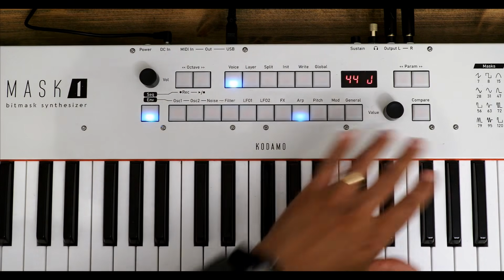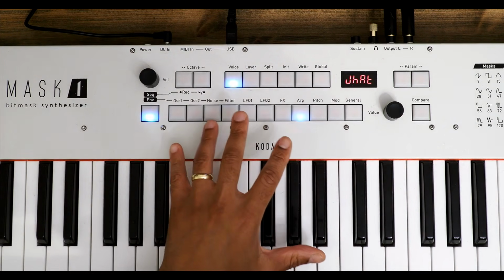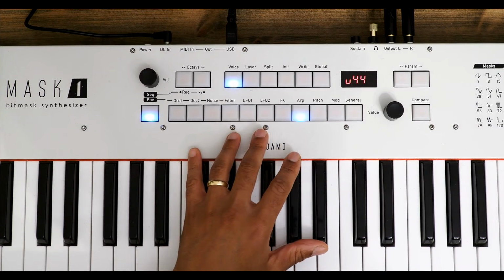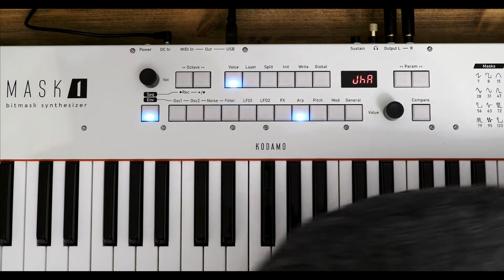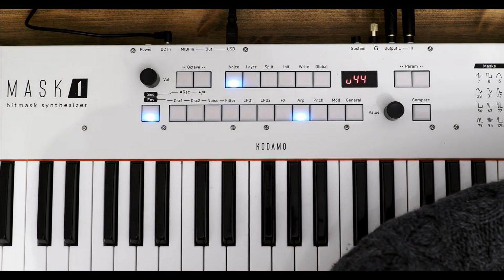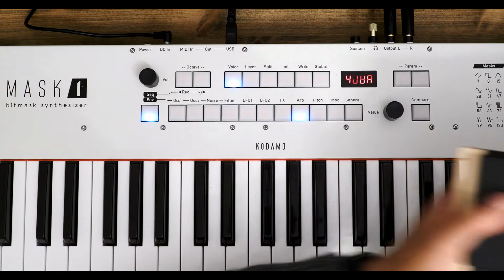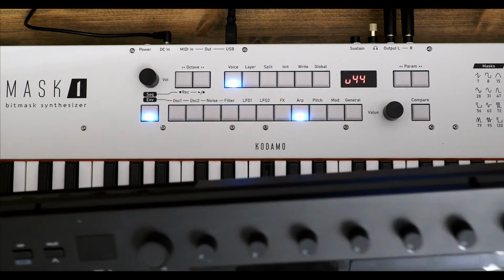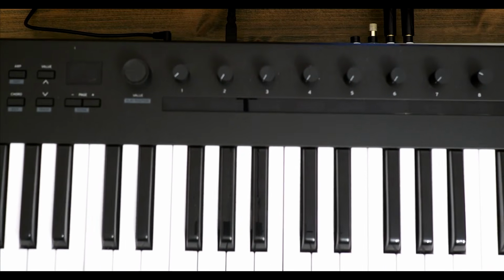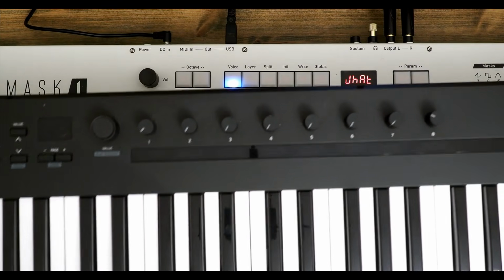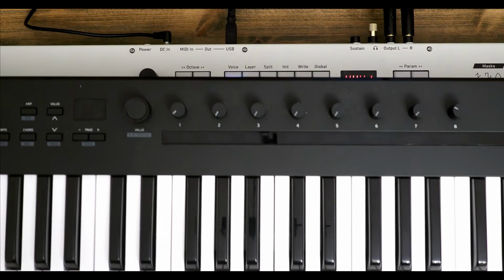So if, let's say in theory, I sell the Mask1 Old School and get the Mask1EX, then probably I would be using the EX with my key stage, and the camera angles are not going to be great for doing an accurate comparison, but you just got to take my word for it.